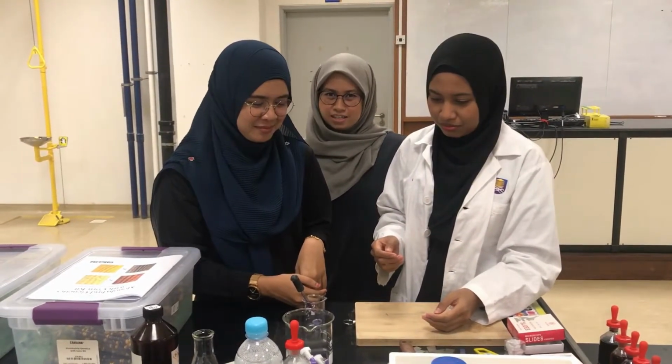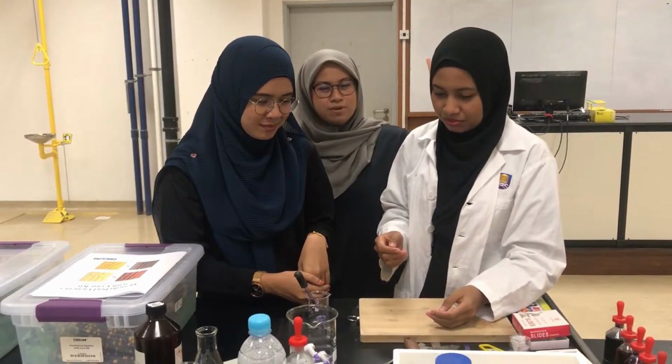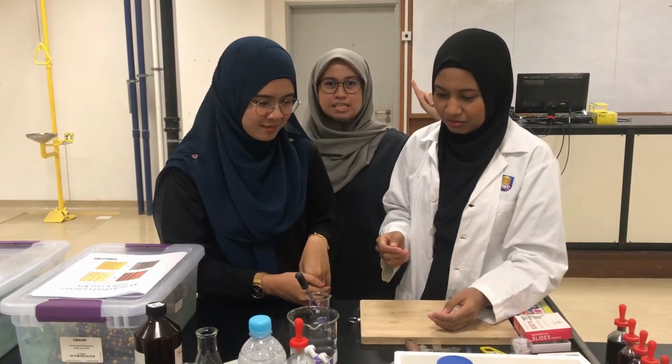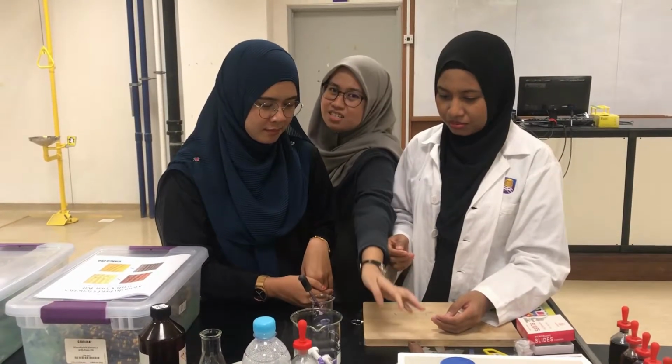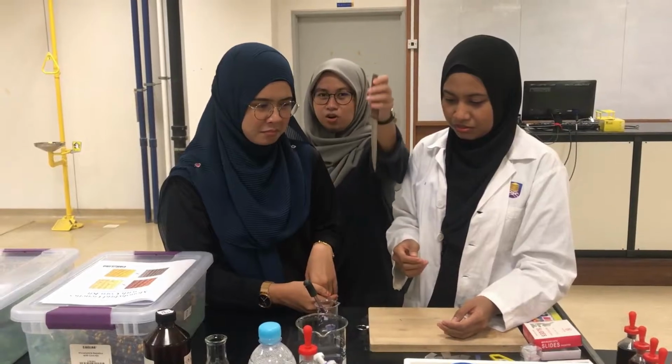This is another regulation that you need to follow. Never play in the lab because this can cause accidents and injuries to your friends, such as this knife. This can badly hurt your friends.